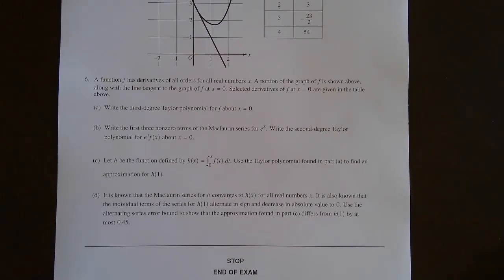Let's go to part C. So we want to let h be the function defined by h of x is equal to the integral from 0 to x of f of t dt. Use the Taylor polynomial found in part A to find an approximation for h of 1. So h of x is defined as the integral from 0 to x of f of t, and we're going to use that third degree Taylor polynomial from part A.